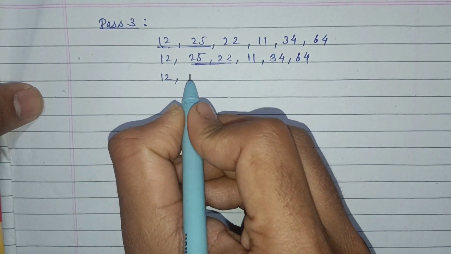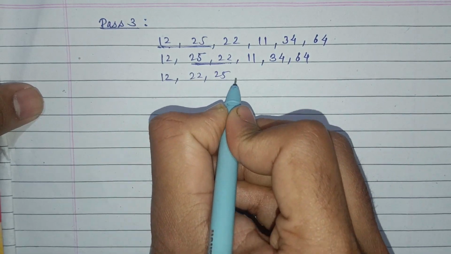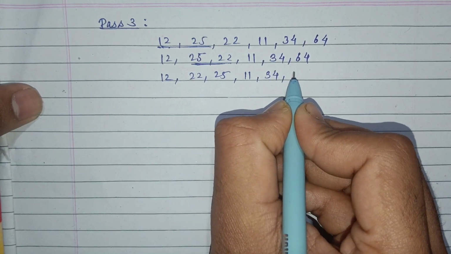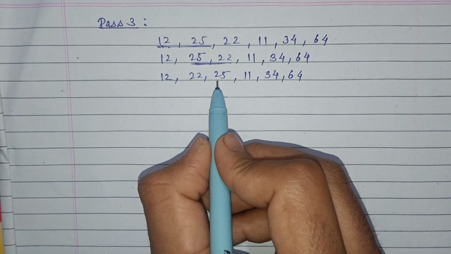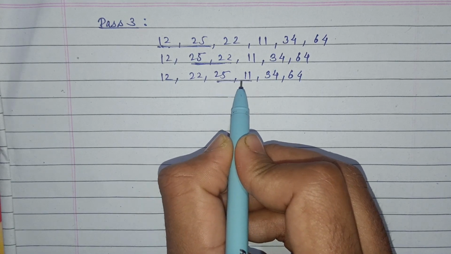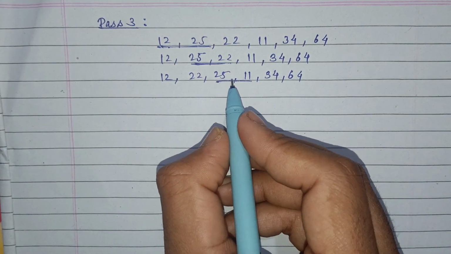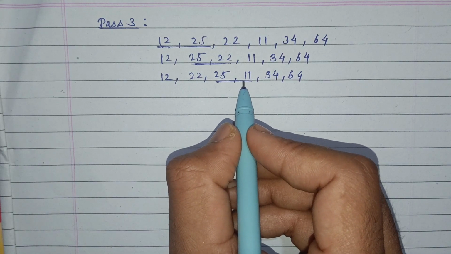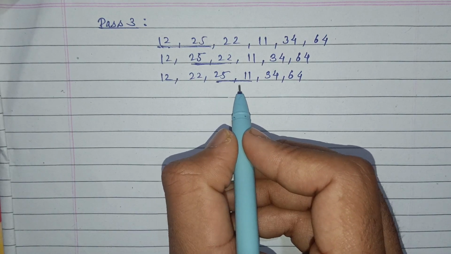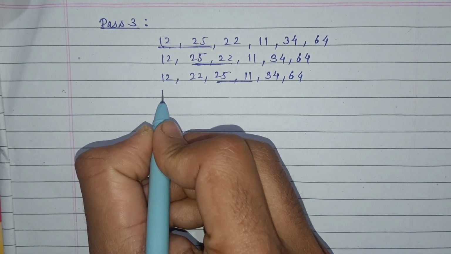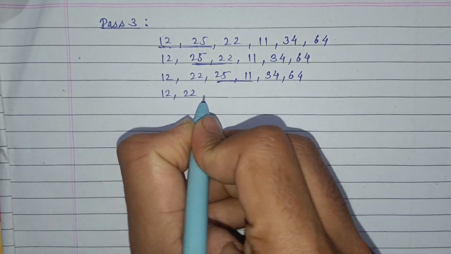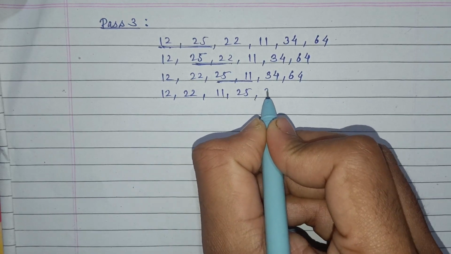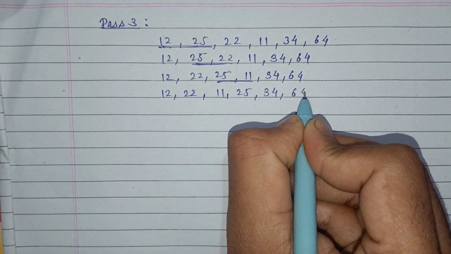So 12, 22, 25, then 11, then the rest of the elements will remain as it is. 25 and 11 will be compared, and 25 is greater than 11, so they will get swapped. So 11 and 25, and the rest of the elements will remain as it is.